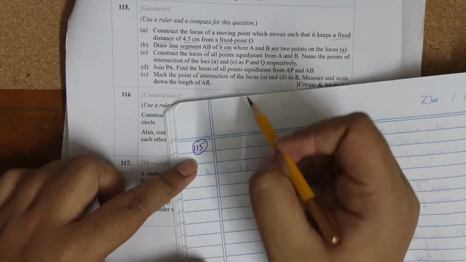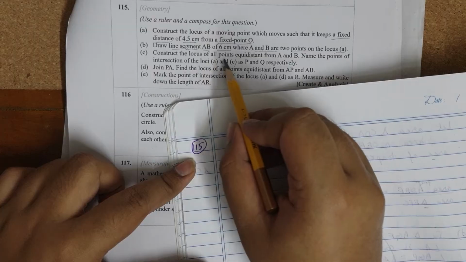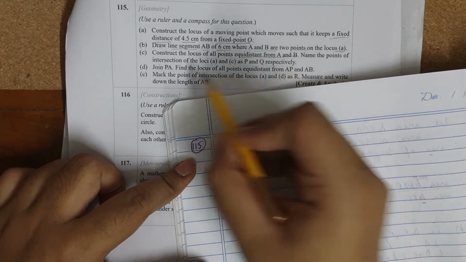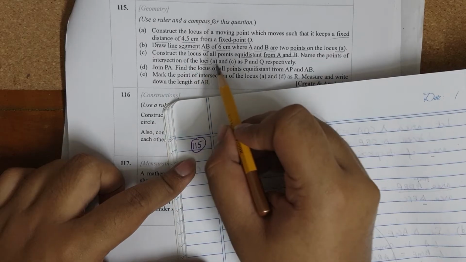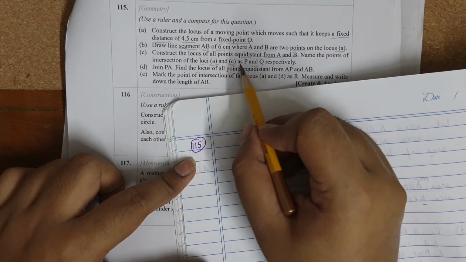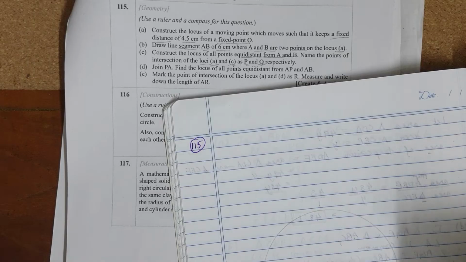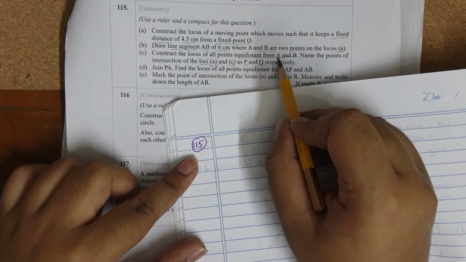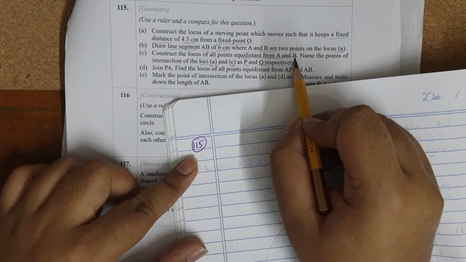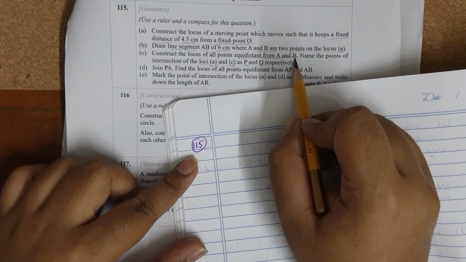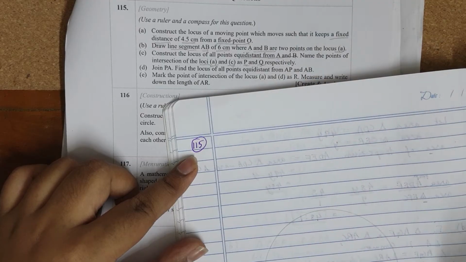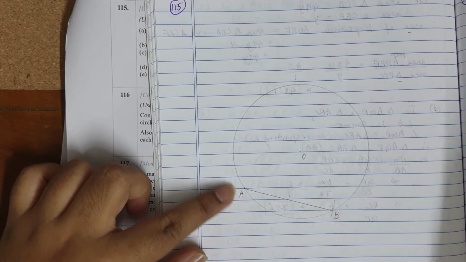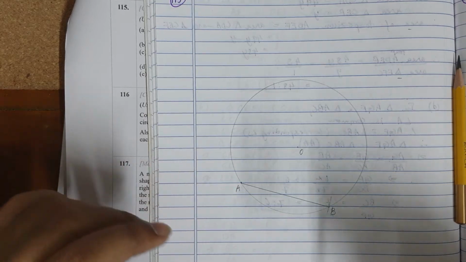Part B done. Then part C is construct the locus of all points equidistant from A and B. Name the points of intersection of the loci A and C as P and Q. Now we know that the locus of points equidistant from two fixed points will be the perpendicular bisector of the line segment joining the 2 points. So line segment AB is already drawn. I need to construct the perpendicular bisector of AB.